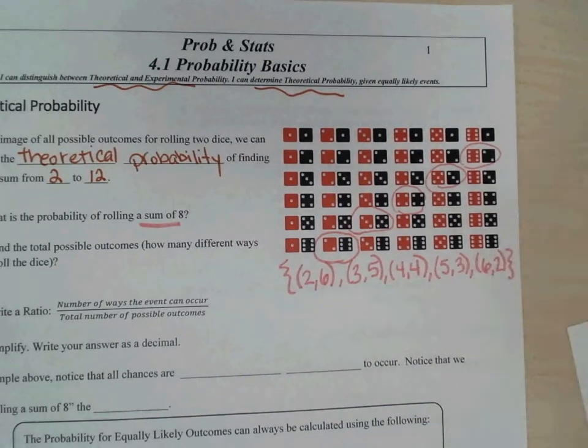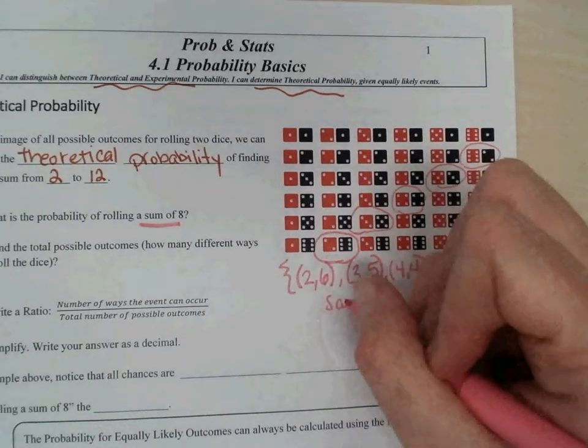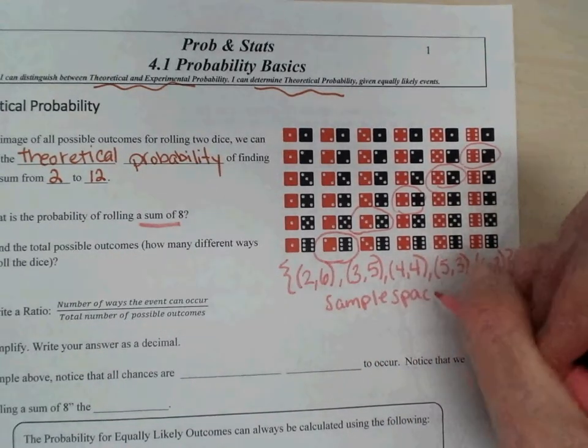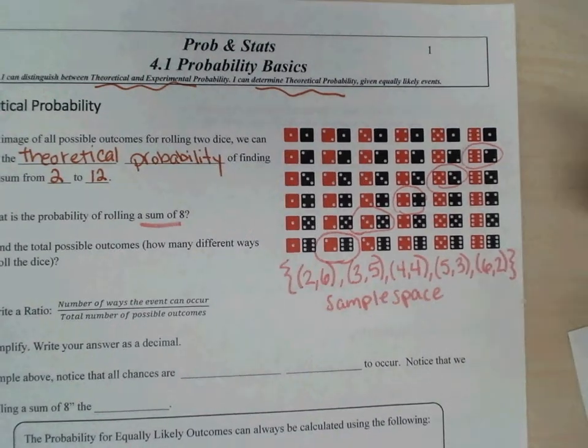This is called a sample space. This is something we will talk more about in our next lesson. It's just the list of all the possible outcomes within a given event. The event here being the sum of 8.